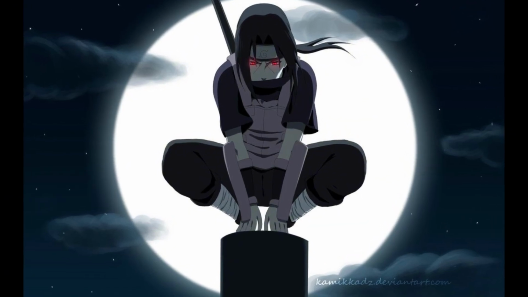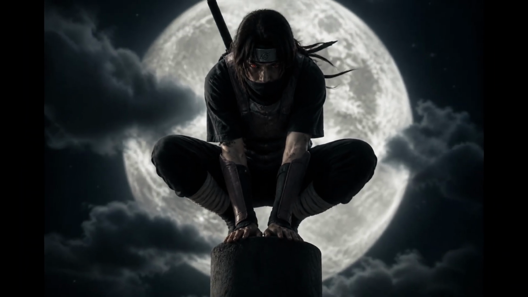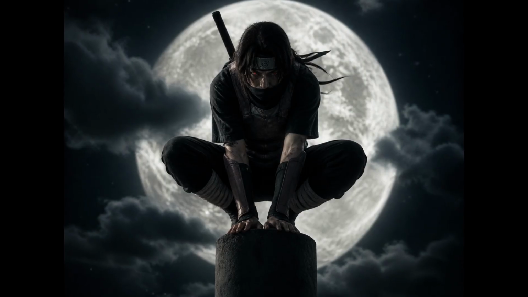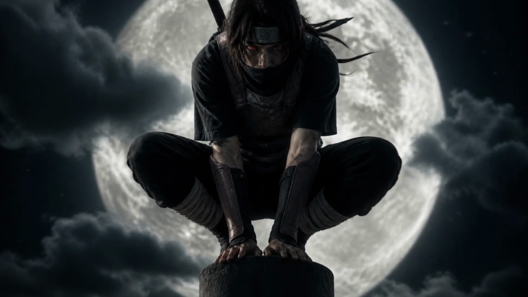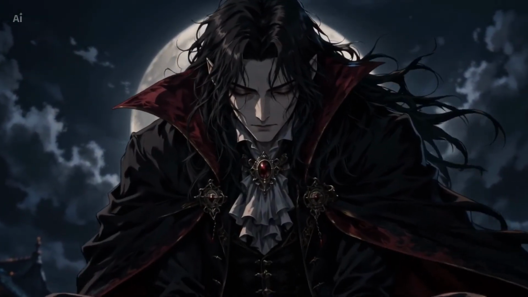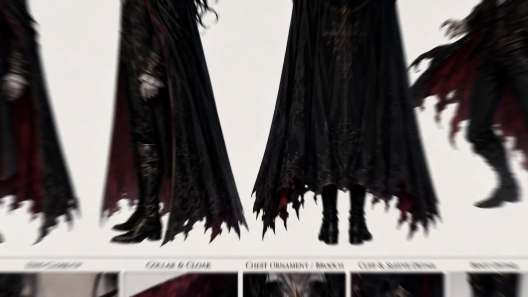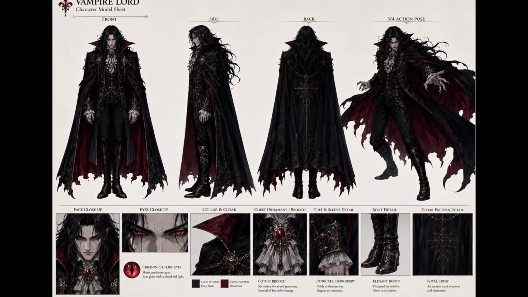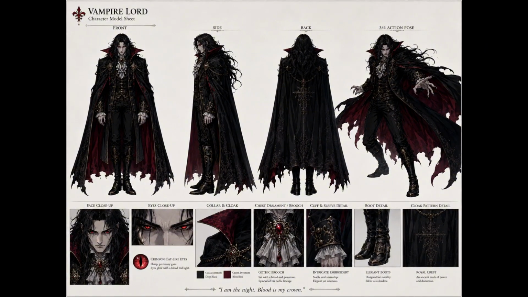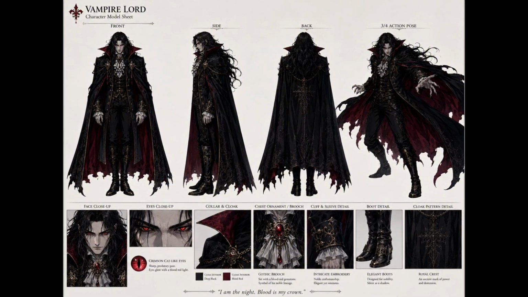But first things first, I will create a character model for Dracula, the vampire lord. And this consists of a front, back, side to side pose of him, as well as key aesthetics. I asked ChatGPT to make me this character aesthetics because this is going to come in handy later on when we make the anime scene. And what they gave me was this image right here.